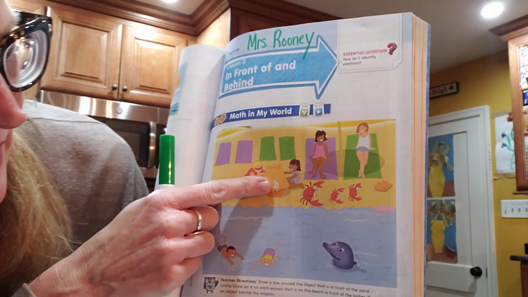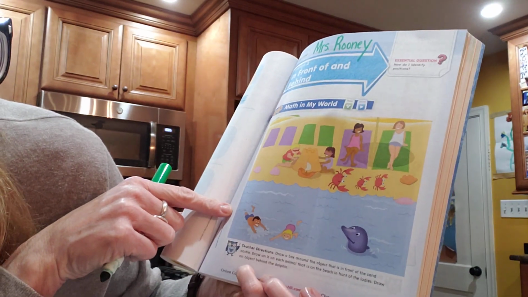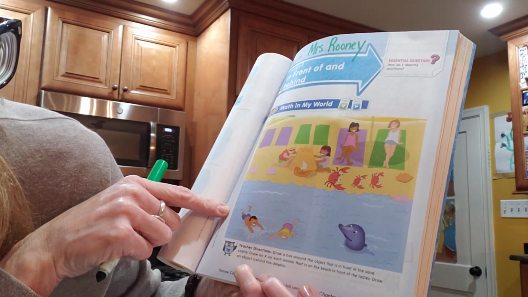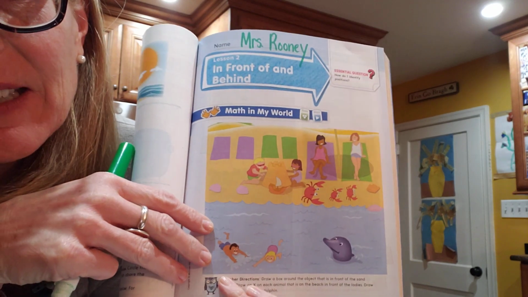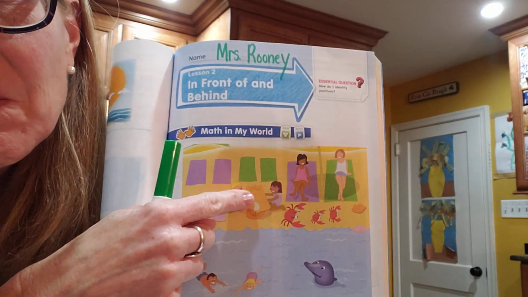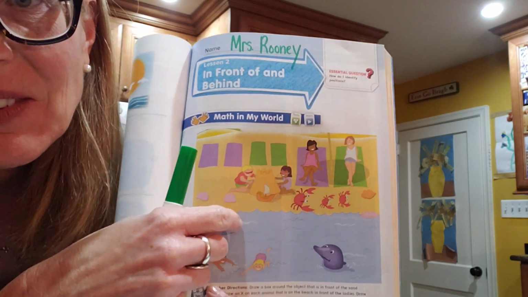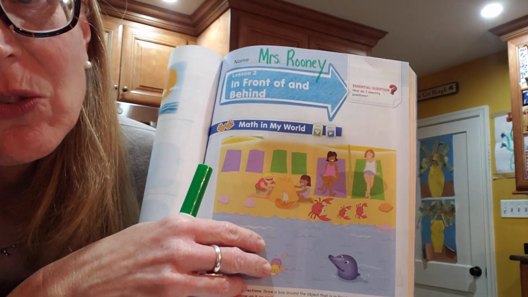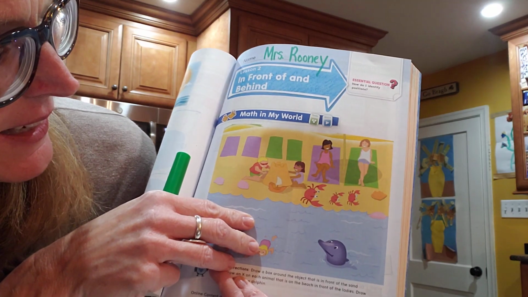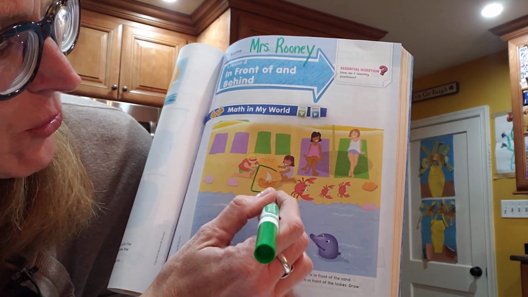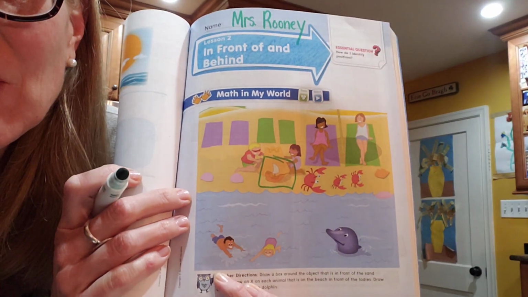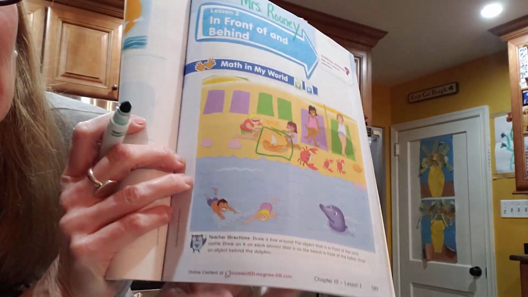Very good. All right. Now, I want you to draw a box around the object that is in front of the sandcastle. So here's our sandcastle. And if I want to draw a box around the object that is in front of the sandcastle, what would I draw my box around? Very good. I would draw it around the sail ship. Okay, good job.